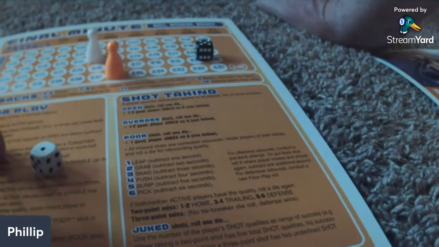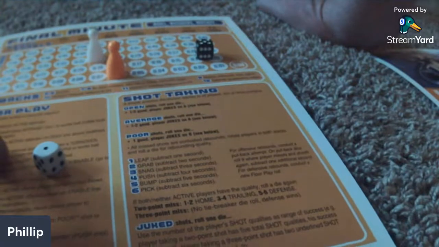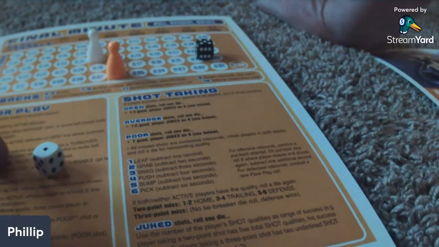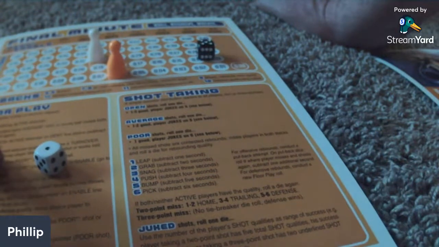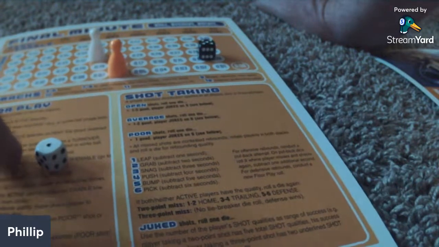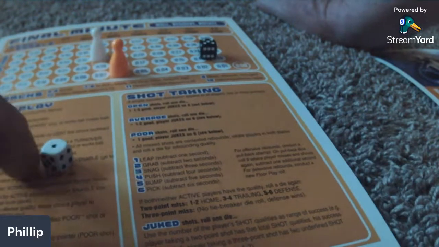Oh, wait a minute. But this would be defensive, so that he has offensive but not defensive. So active offensive player, which would be Zubek in this class, gets an average shot.